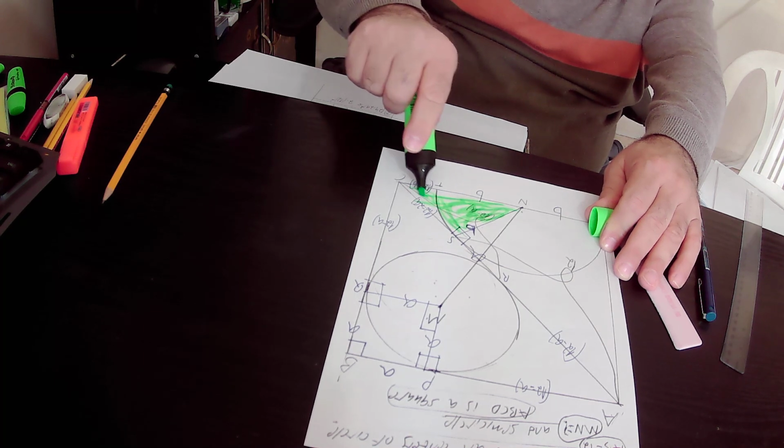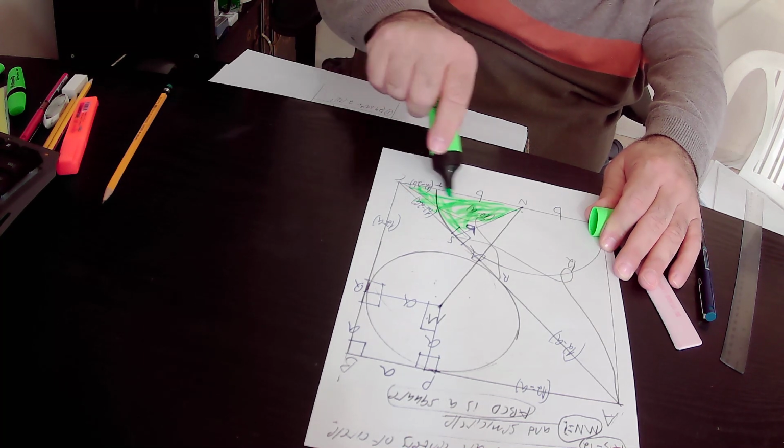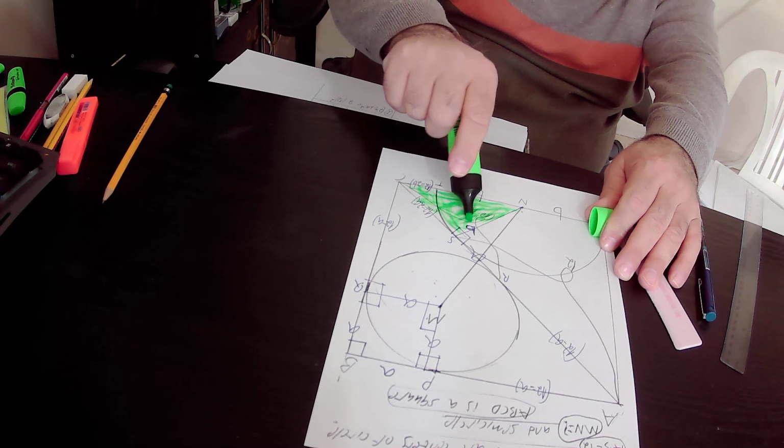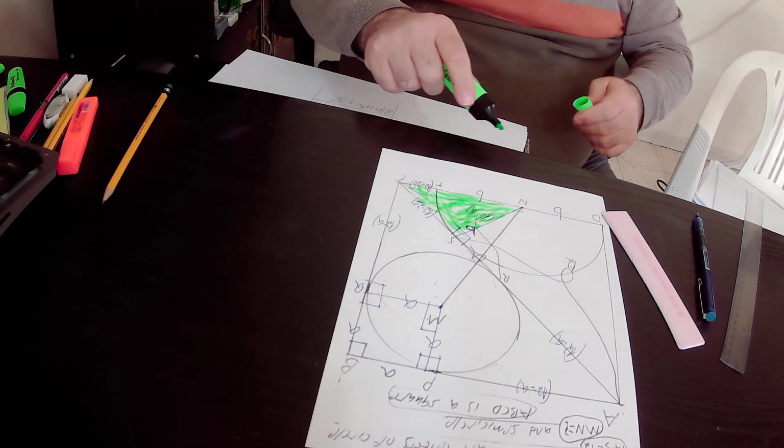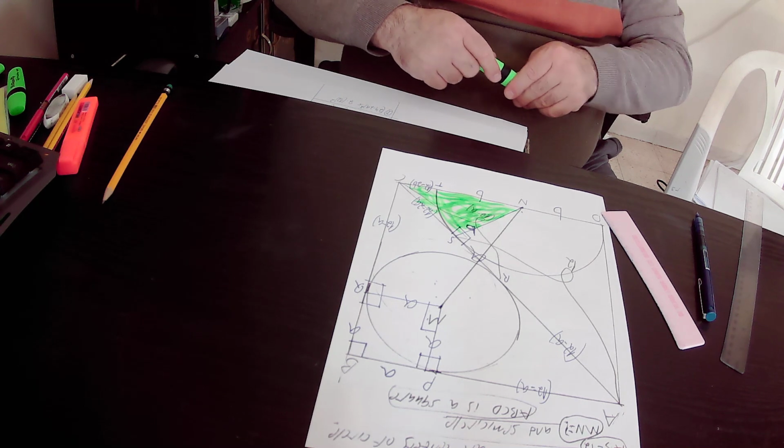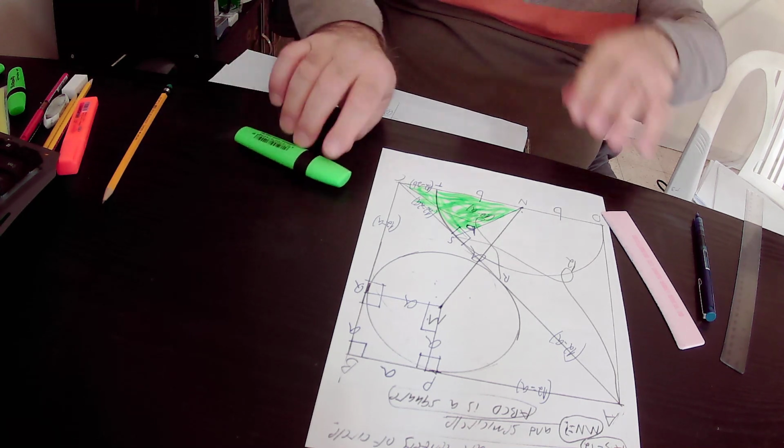So, what is the length of SC, or the length of the hypotenuse NC of the green right triangle?